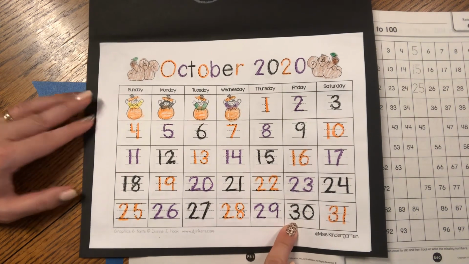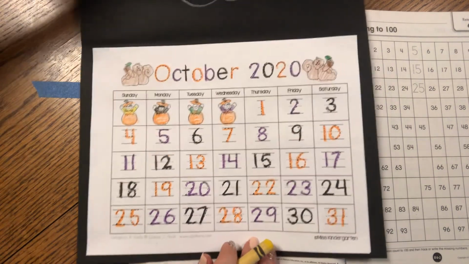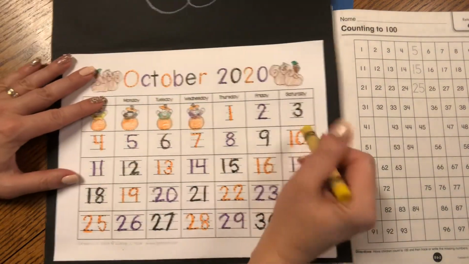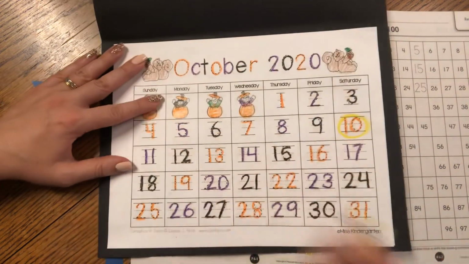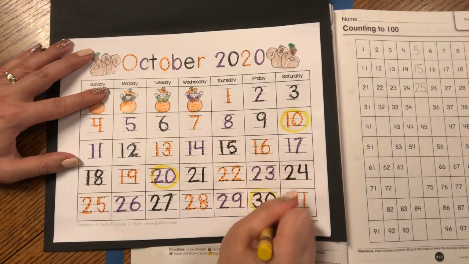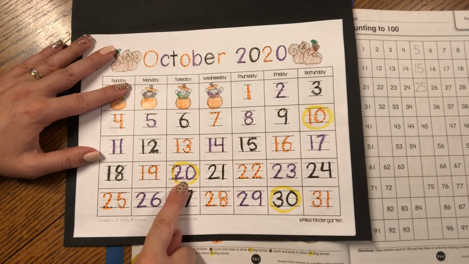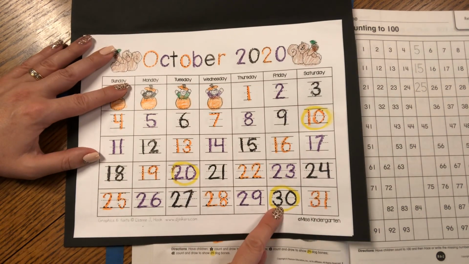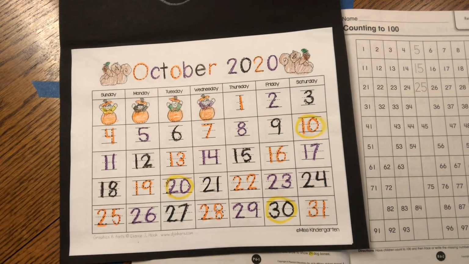3 tens. Let's circle the tens. Get your yellow crayon, and here's 1 10, 2 tens, and 3 tens. 10, 20, 30. Great job, friends. Today we practiced counting to 30.